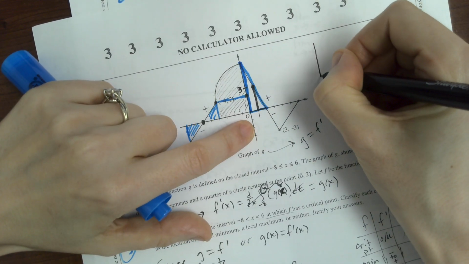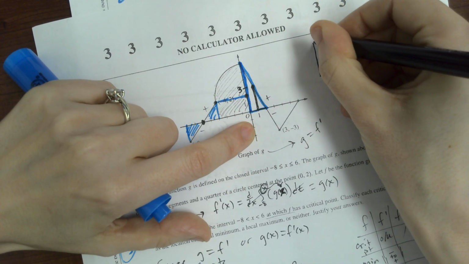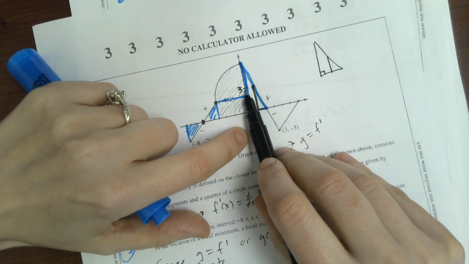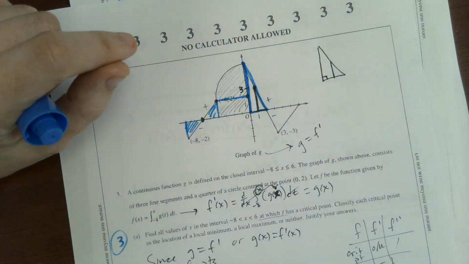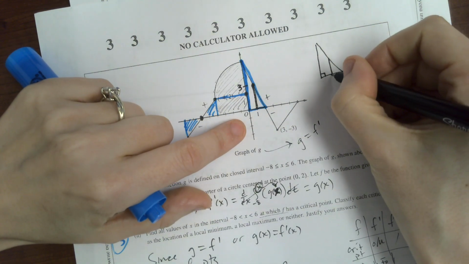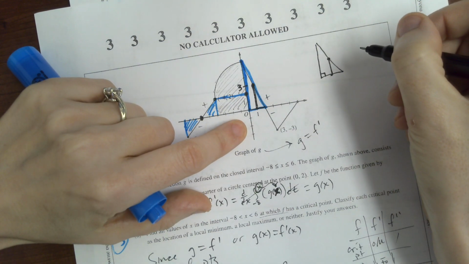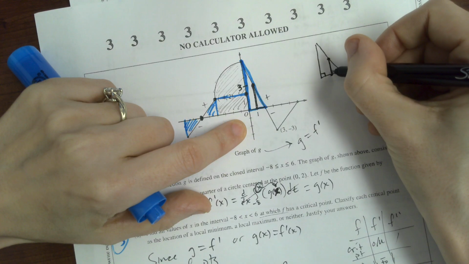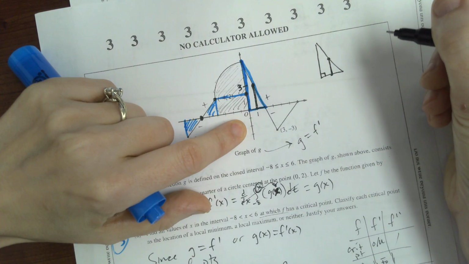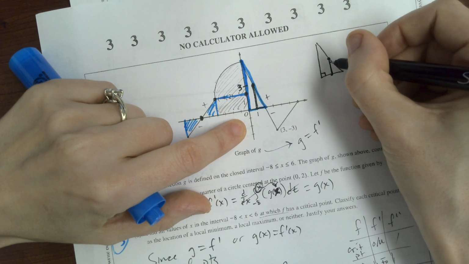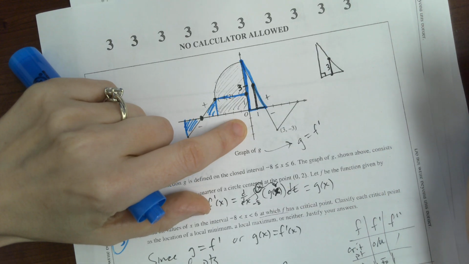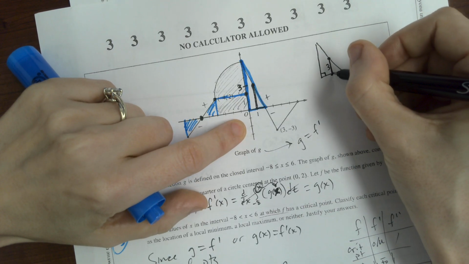Now it turns out that if you just thought it was 3, you'd be right, but I want to ensure that this here is 3. I'm pretty sure that that's 3 there.